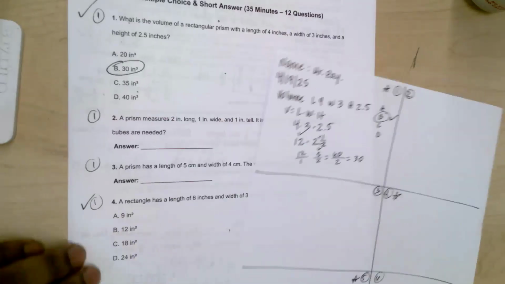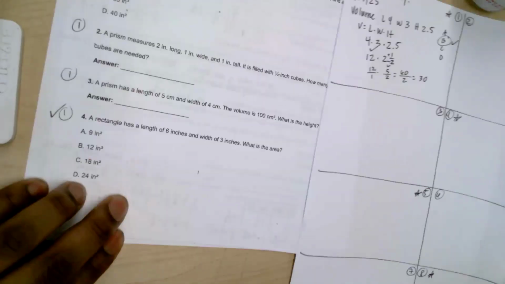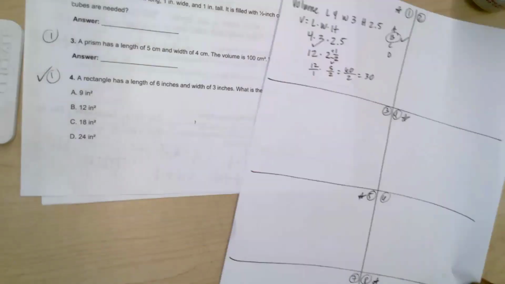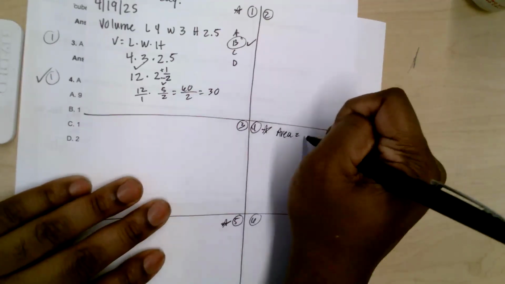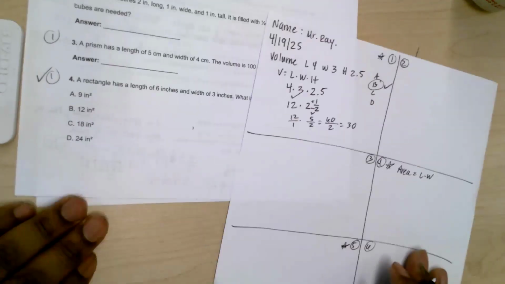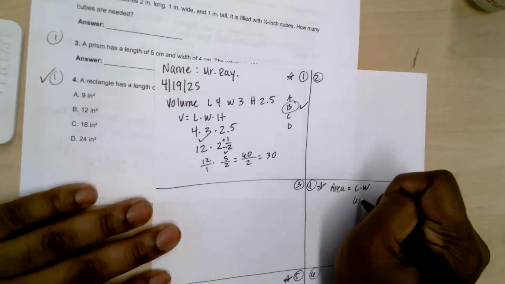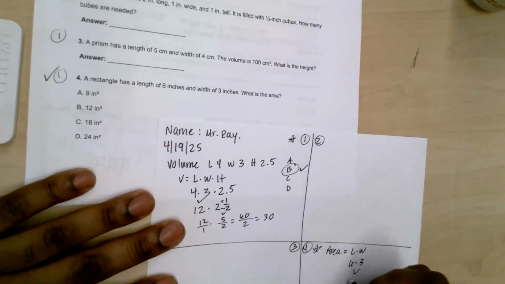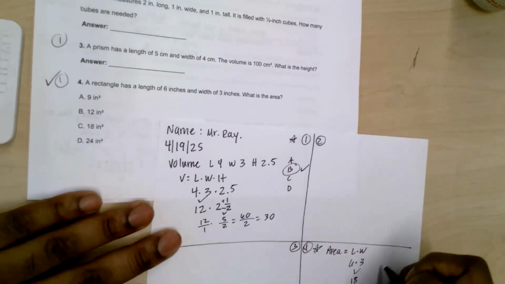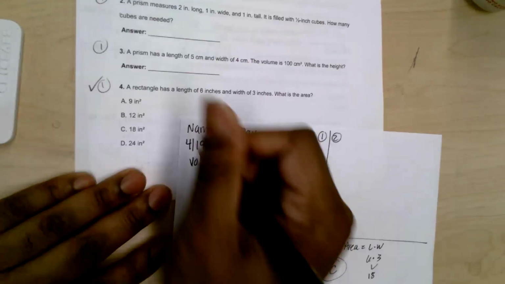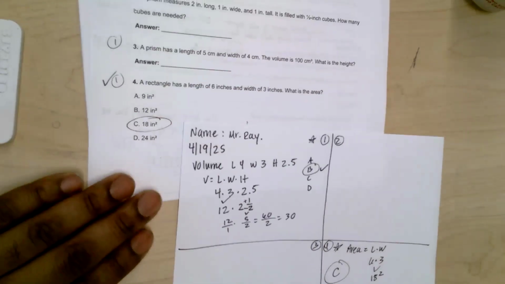Now I'm going to number 4. 4 says a rectangle. I'm talking about a rectangle and it has a length and width, and I'm asking for area. So I know area equals length times width, and I know the length is 6 and the width is 3, and 6 times 3 is 18. So the answer is C, and it's 18 inches squared.